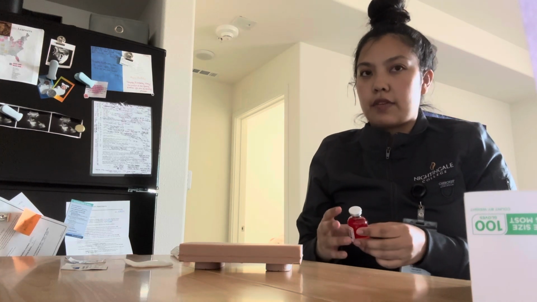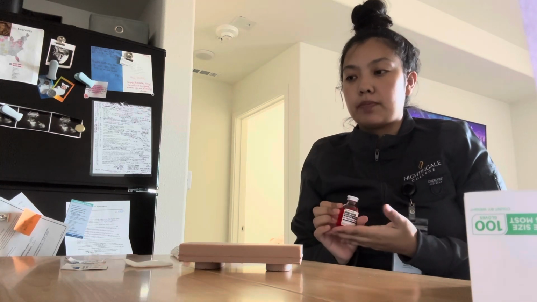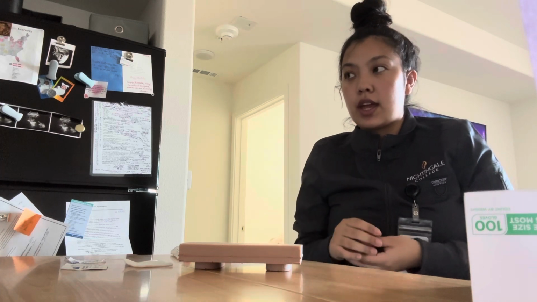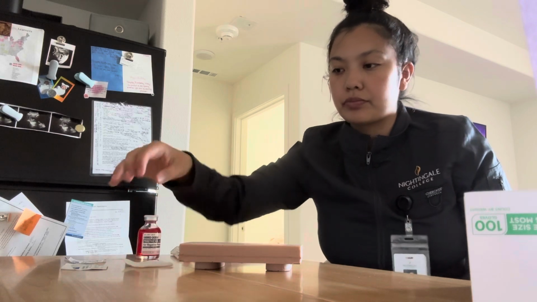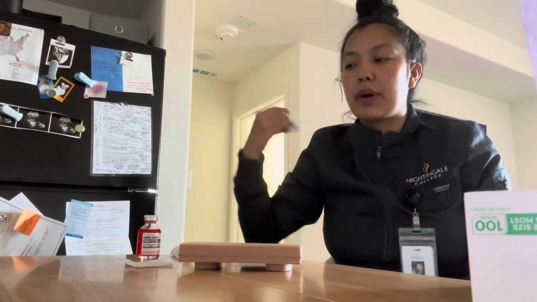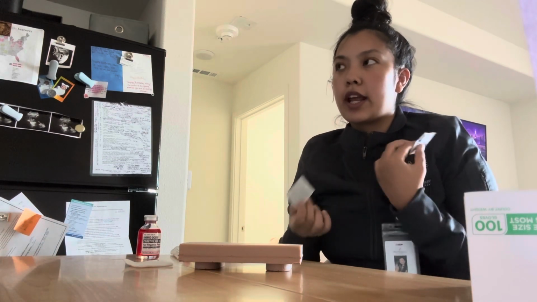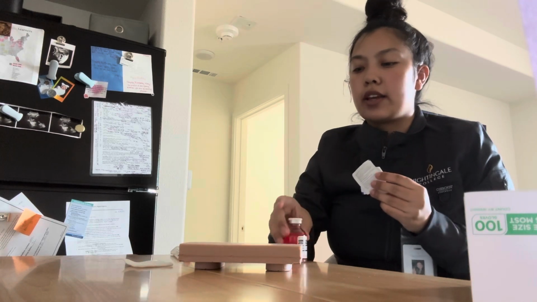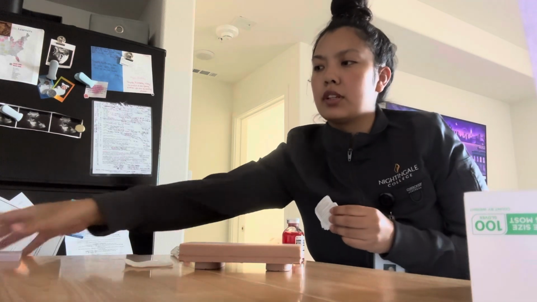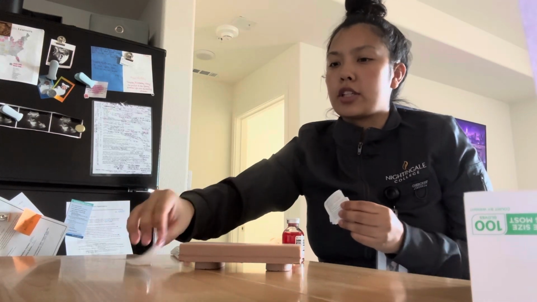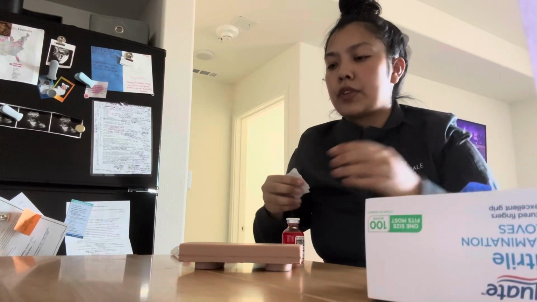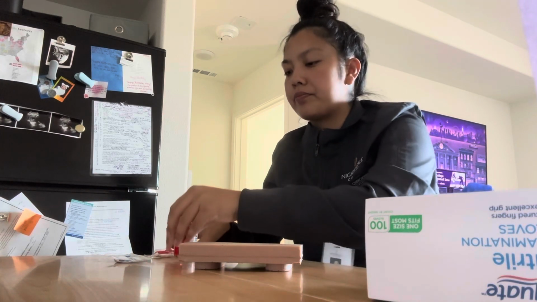I'm going to make sure that I have the correct medication, that's one from the electronic medical health record, EMR. I'm going to make sure that I have 2 alcohol prep pads, one for the skin and then one for the lid of the medication. I also have a cotton swab and some gloves. So I'm gonna make sure I have everything.